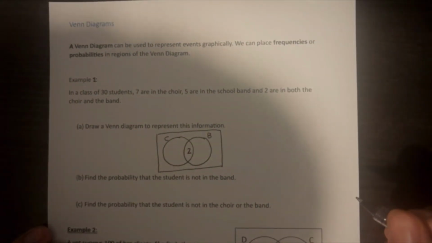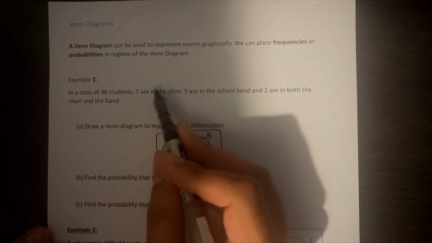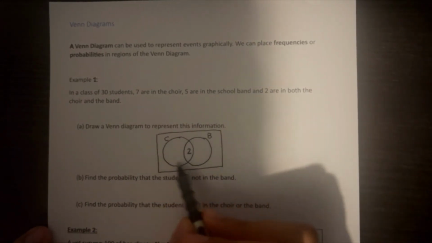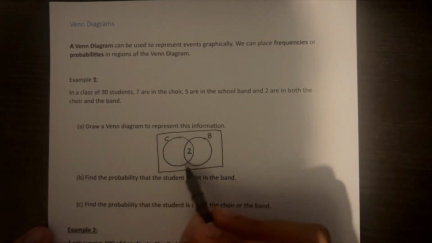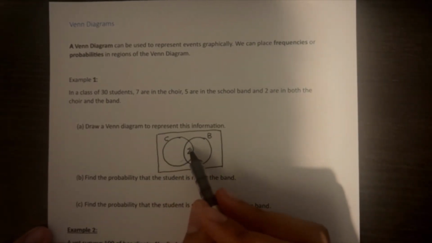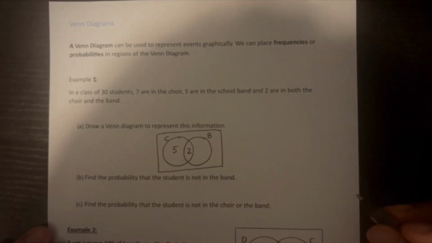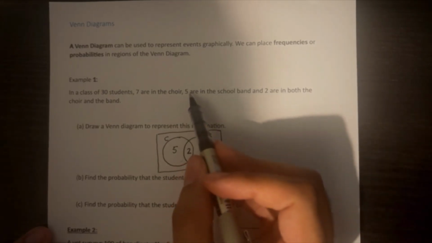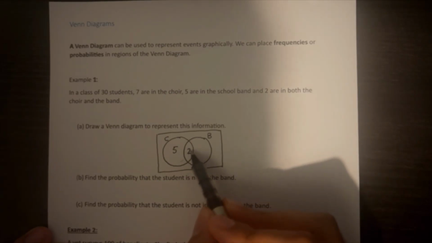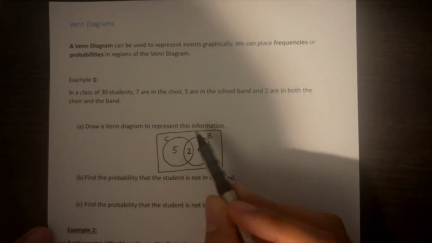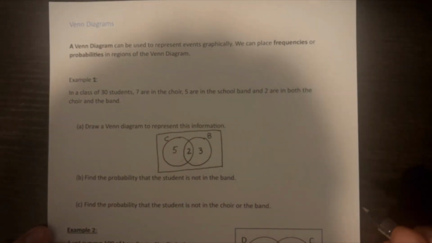Now the reason why that's going to be useful for us is because since we're told 7 are in the choir, that 7 that are in the choir include the 2 who are in both. So if the total for this circle needs to be 7, I can do 7 take away 2, which gives me 5 in here. And since there were 5 students in the school band, 2 of those are also in the choir, they're already in there. So I can do 5, subtract that 2, and that's going to give me 3.